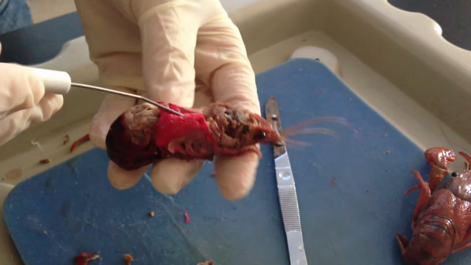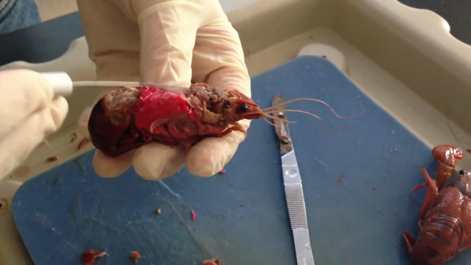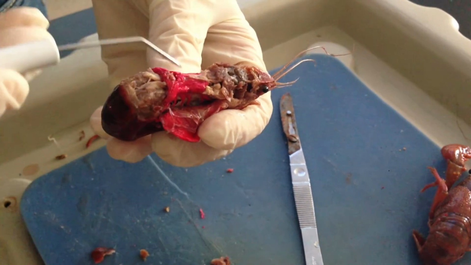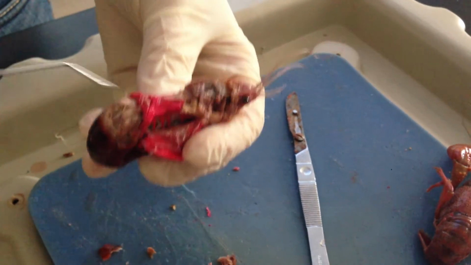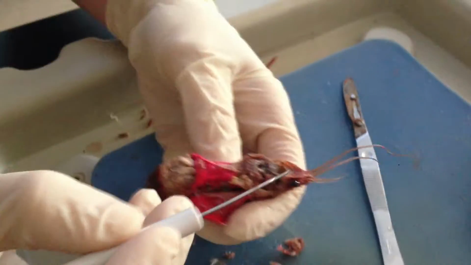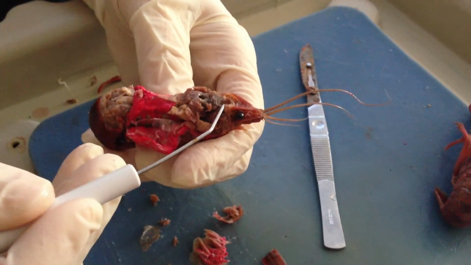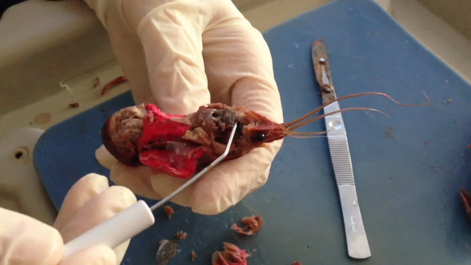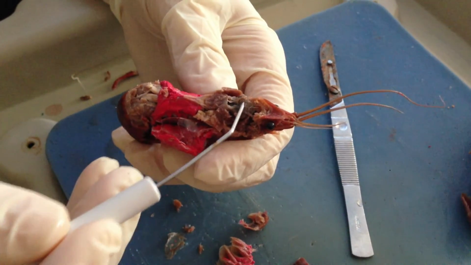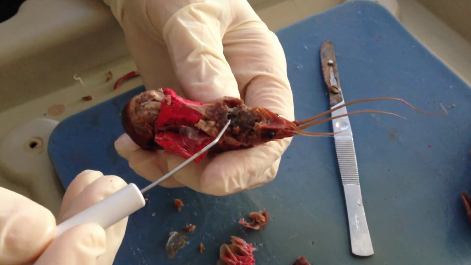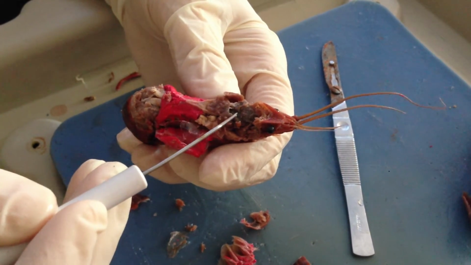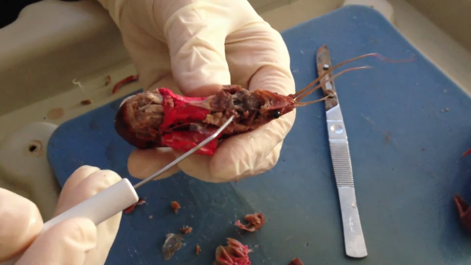And then we have actually dyed the heart here. And so if we pull back the gills, you can see this is going to be the heart region. If we look up towards the front here, we're going to notice that this is going to be the stomach. This is the gastric mill between the two, cardiac and pyloric stomachs. Inside are going to be some teeth that help them break down food.